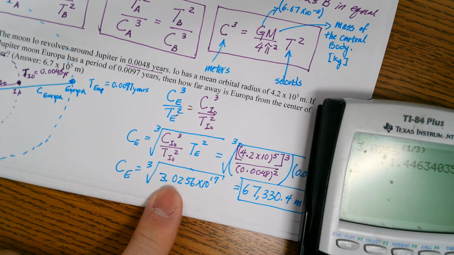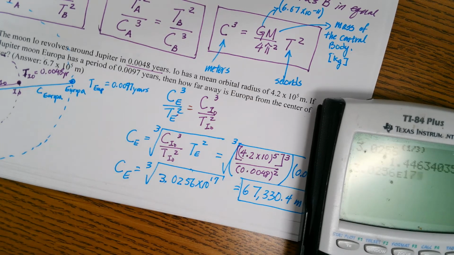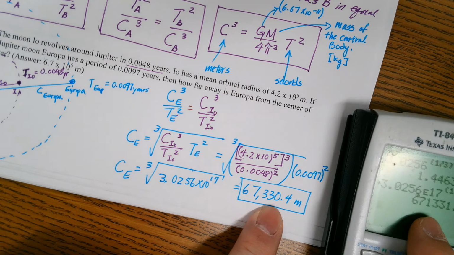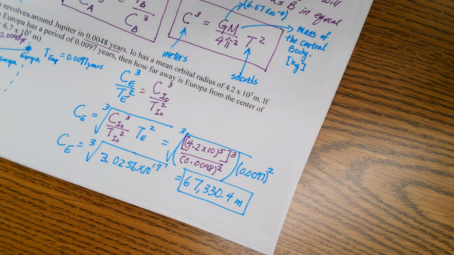Or if you want to do what this does, it's like 3.0256 EE17, then if you want to cube root that, raise that to the 1/3 power, and you should get that. All right. So just to give you an idea.